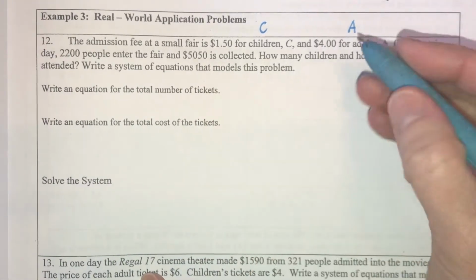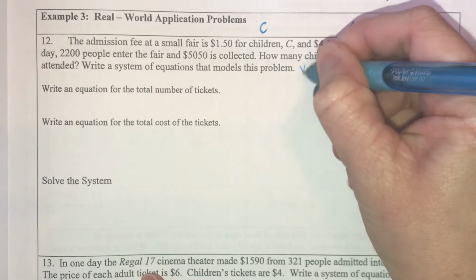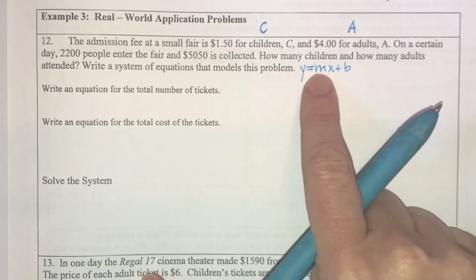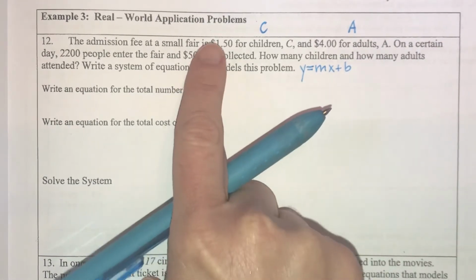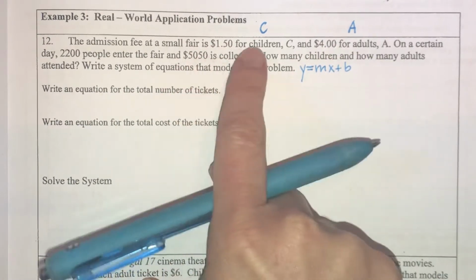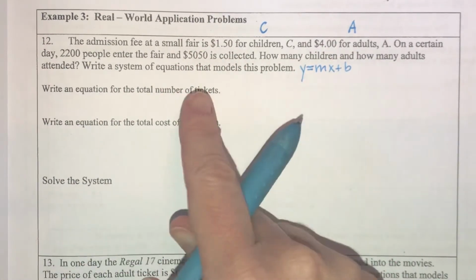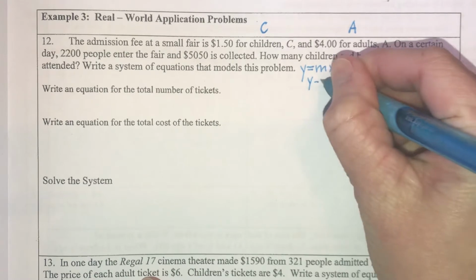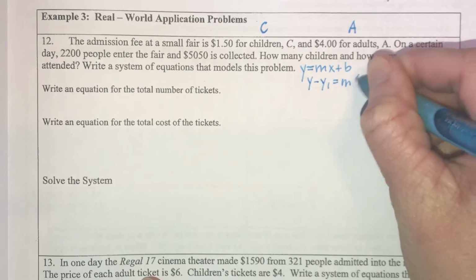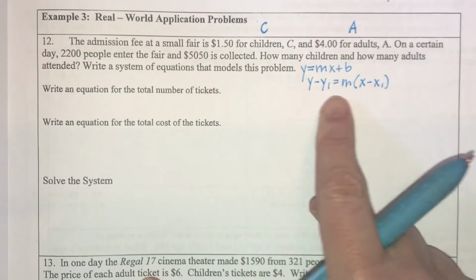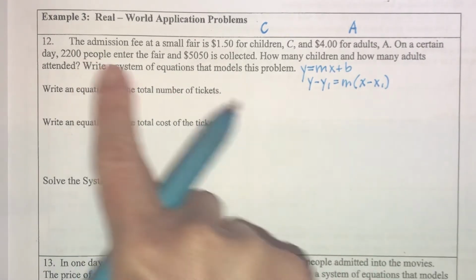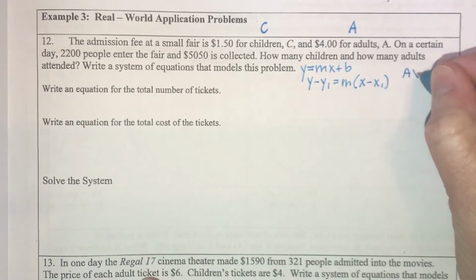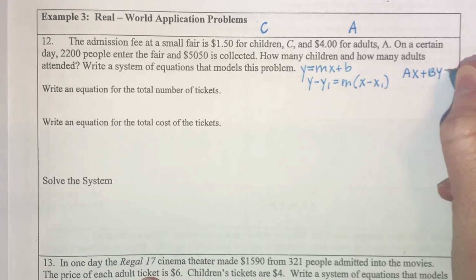Now, when you think about the types of equations that we've learned so far this year, one of them looks like this: y equals mx plus b. And in order to use this equation, you need to know slope and a starting point. And the numbers that we were given here do not represent slope, and neither of them said an initial fee or a starting fee. And so I'm not going to be able to use this equation. Another equation we've learned is y minus y1 equal to slope, and then times in parentheses x minus x1. Now for this, we need to know one point, which we were not told, and we need to know slope, which we were also not told. And so the only other equation we have left is standard form, which is ax plus by equal to c.